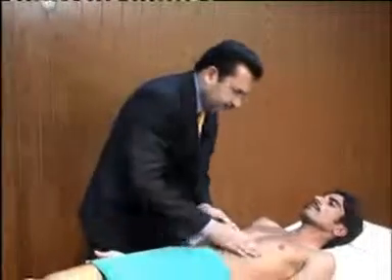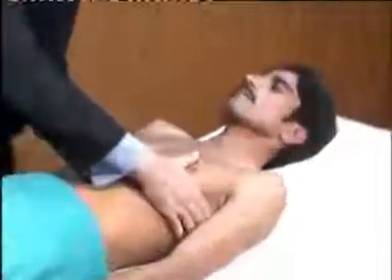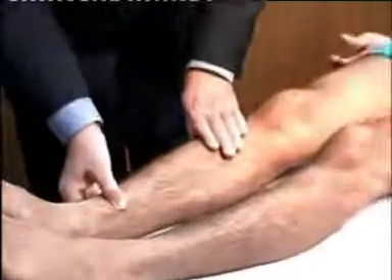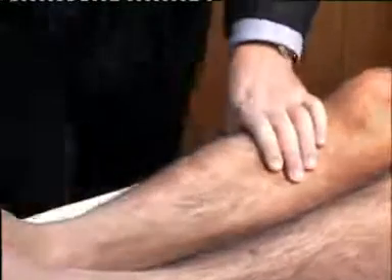Then we move up and we feel into the axillae for any lymph nodes. Then we go down, look at the skin, and then we go down to the feet. We look for the edema at the upper part of the medial malleolus. Then we feel for the dorsalis pedis pulse.